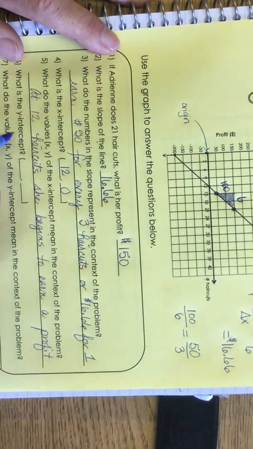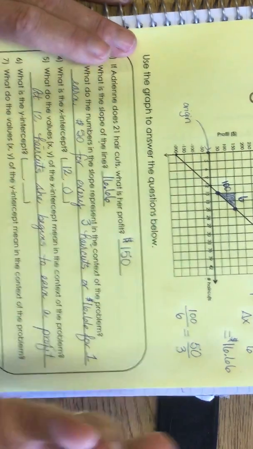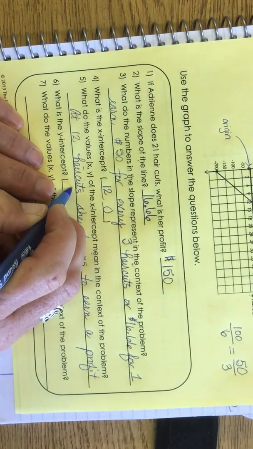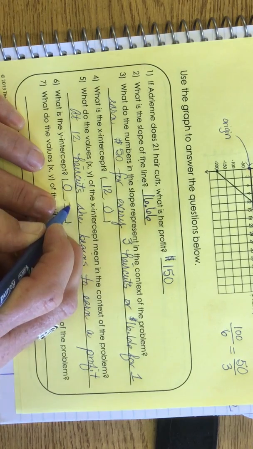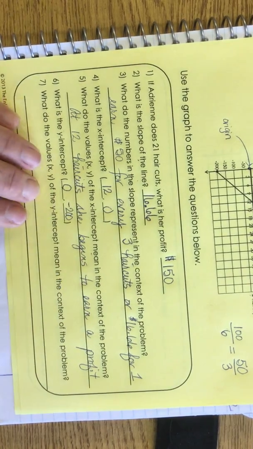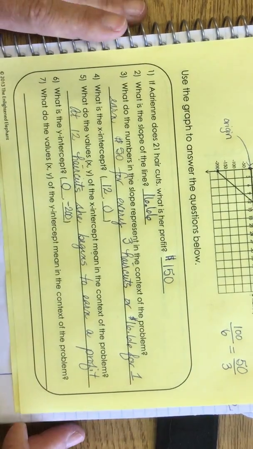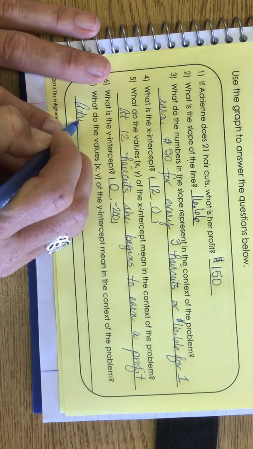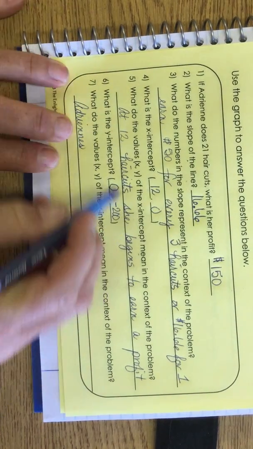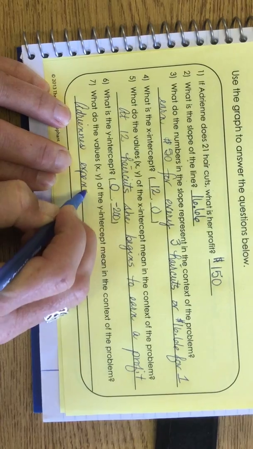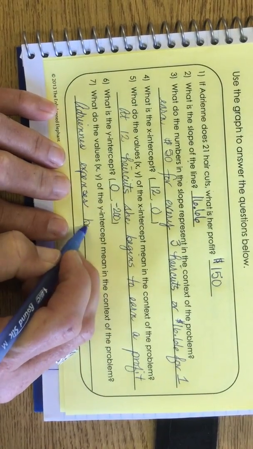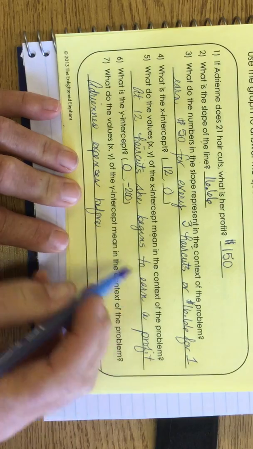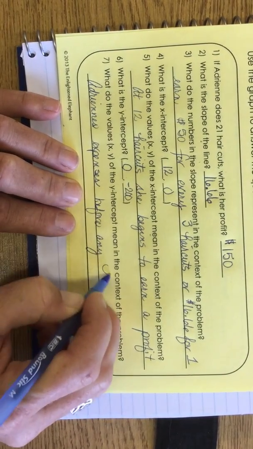So let's talk about the y-intercept, which is right here. That means that when x is 0, y is negative 200. What do the values x and y of the y-intercept mean in the context of the problem? This is Adrienne's expenses before any haircuts.